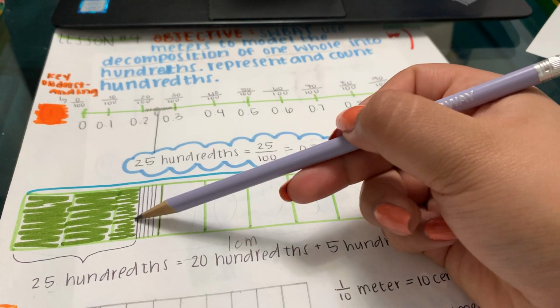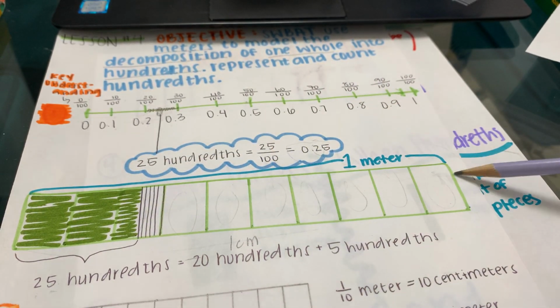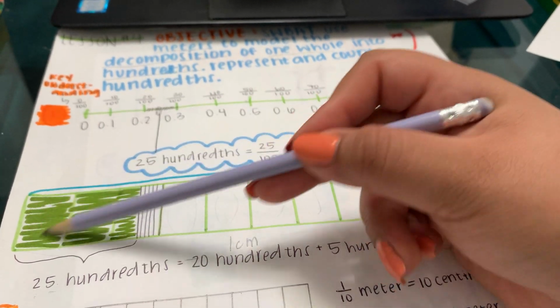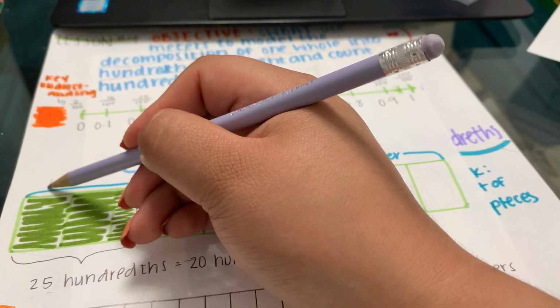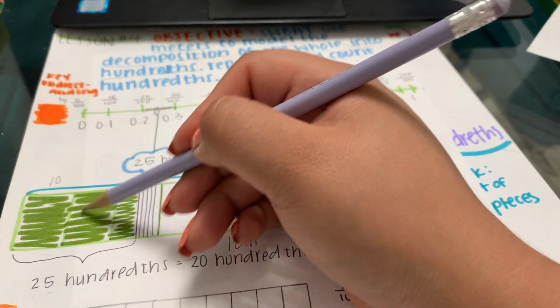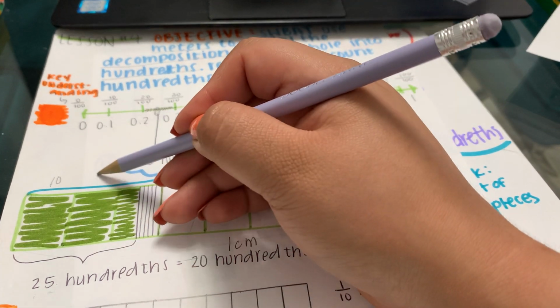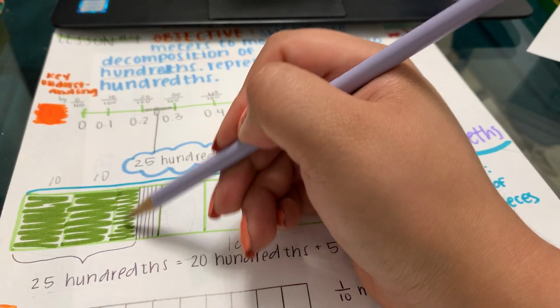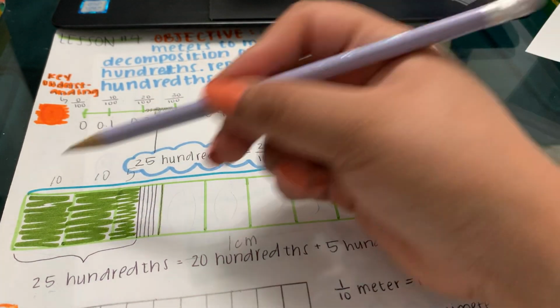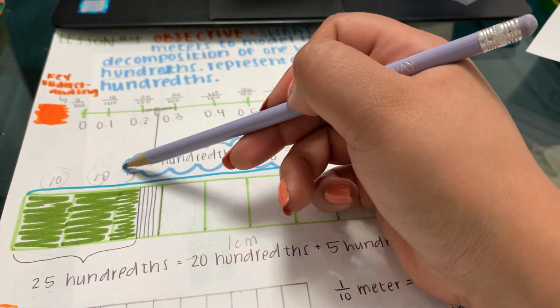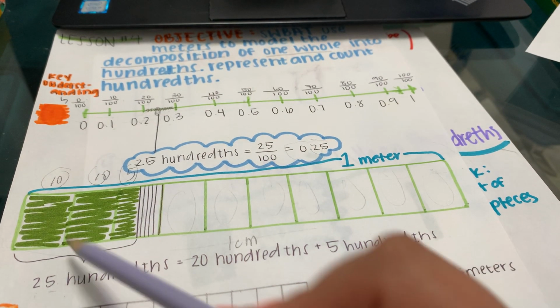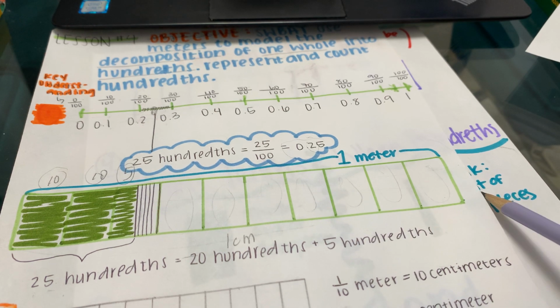Of course, I don't have every little line, but you're imagining that I do. And you have 10 filled in here, as we know, because this is 1 square. And you have 10 filled in here because you know that this is another square. And this is 1, 2, 3, 4, 5. This is 5. So I have filled in 25 out of 100 possible numbers to fill out.